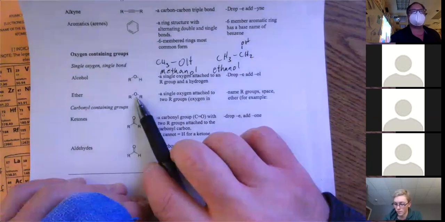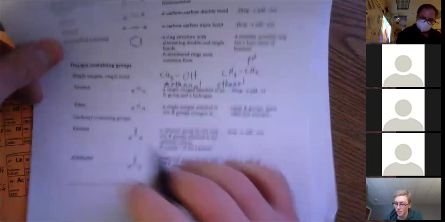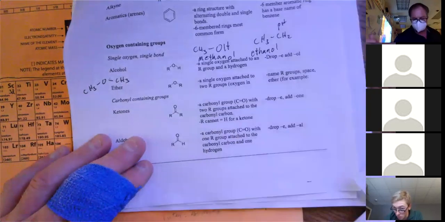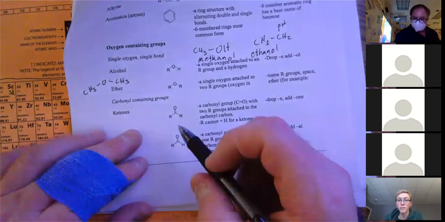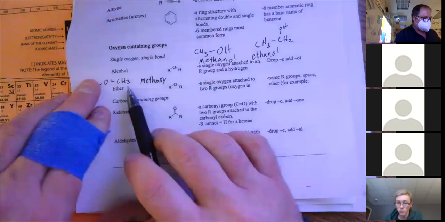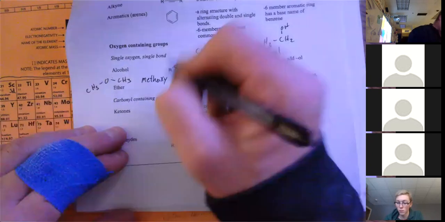Here we have an oxygen between two chains. So let's say if we had CH3 O CH3. There's a common name, but we don't want to use the common names. That would be what we call either dimethyl ether, which is the common name, or what we can call methoxy methane. So basically you just look at what's attached to the O, and it's the shortest chain. Methoxy methane.